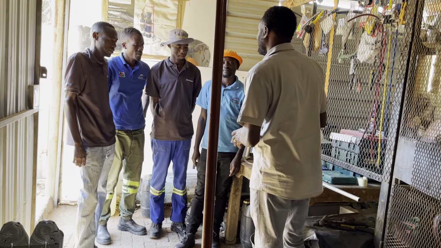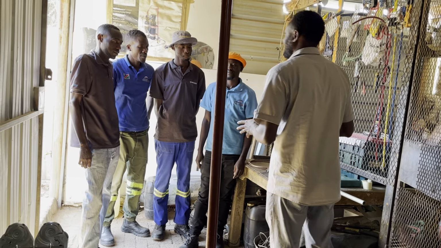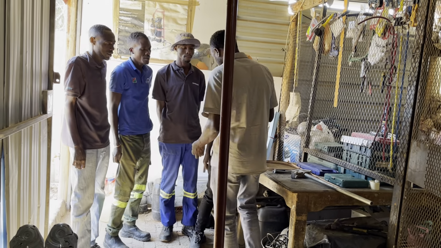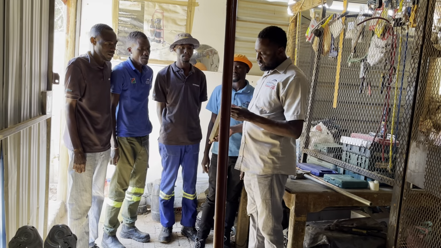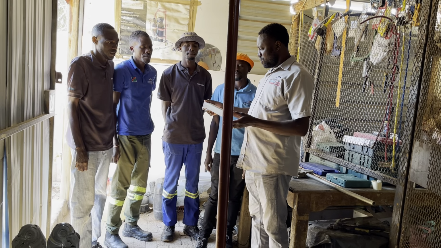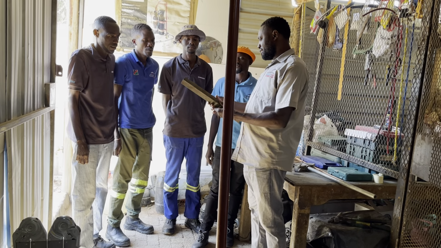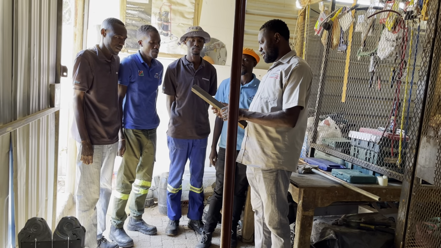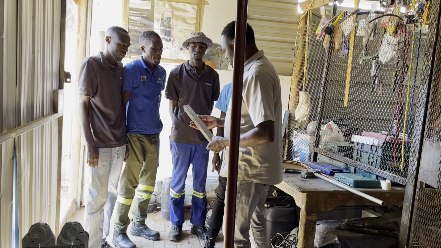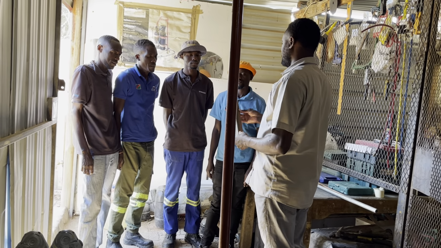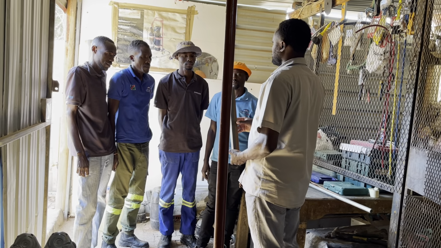Okay, students, let's say for instance you have an iron. This is a rectangular tube, an iron. Then now you want to bend it. Let's say I want to bend it 90 degrees or 45 degrees. What do you think I should do to bend this iron tube?